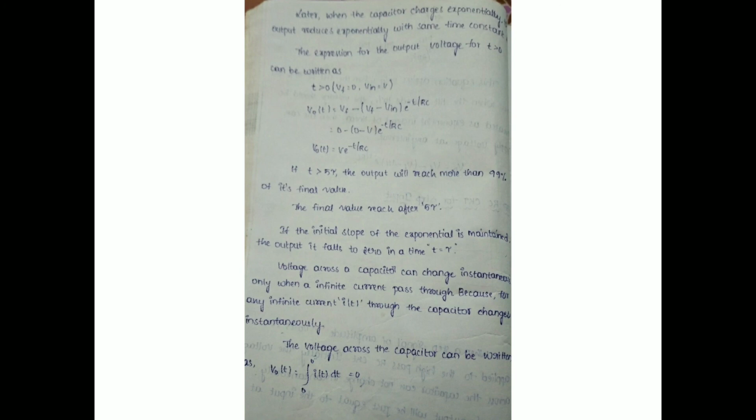So the step signal works based upon three conditions: t less than 0, t greater than 0, and t greater than 5 tau. At t less than 0, the capacitor cannot change, so it does not produce any output values. At t greater than 0, the capacitor changes instantaneously and then produces the output voltage exponential signal, that is V e power minus t by RC.